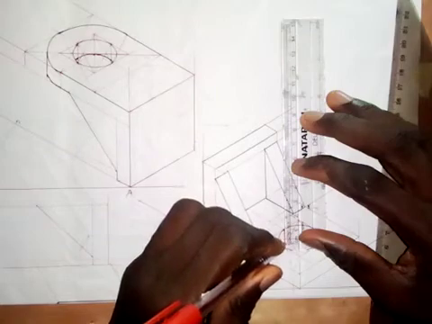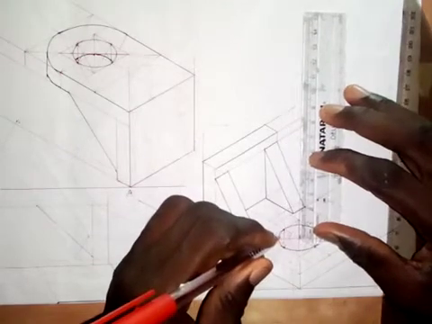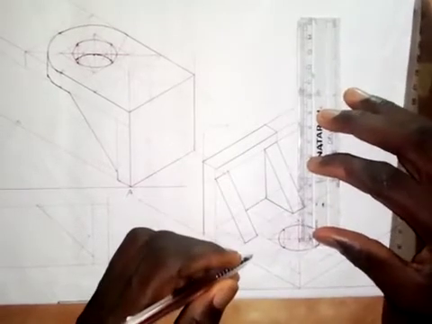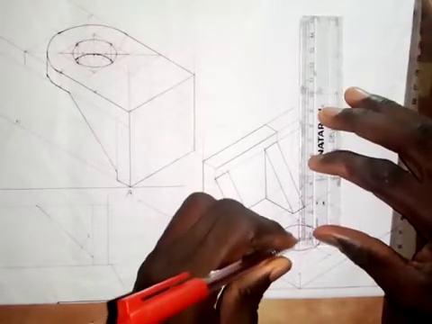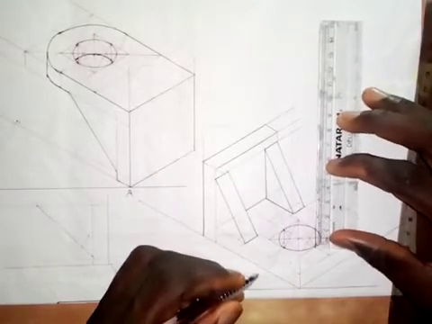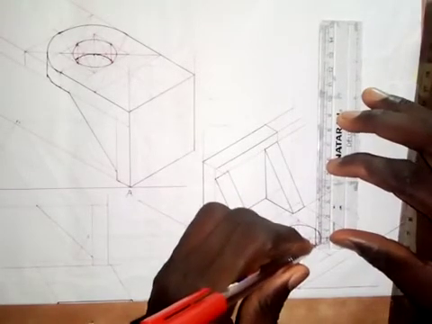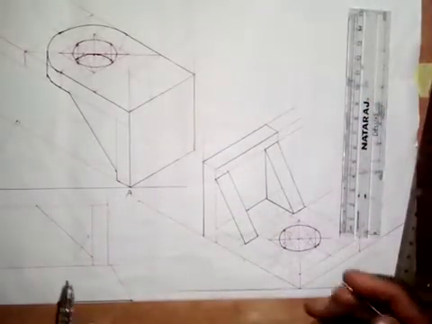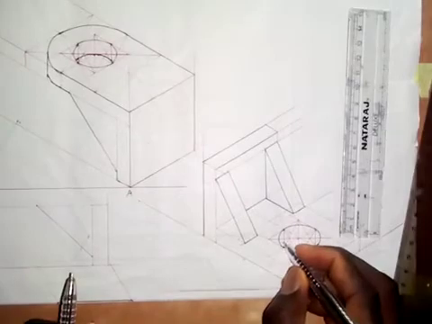This is 10 millimeters. This is the point you are using, not this point. So you put it here and take 10 millimeters. Then you bring it here and take 10 millimeters.